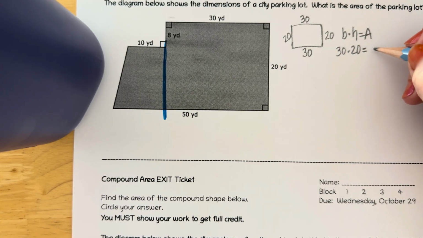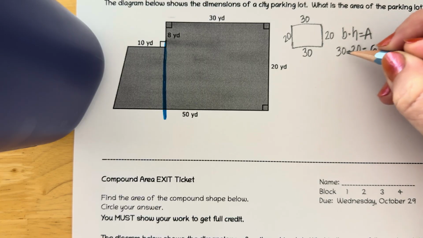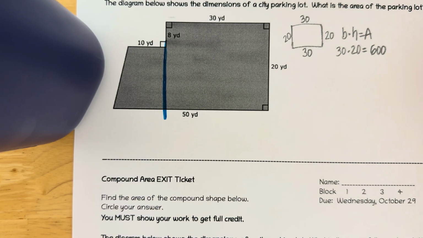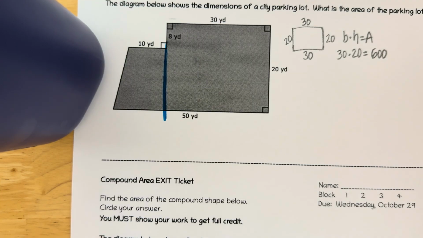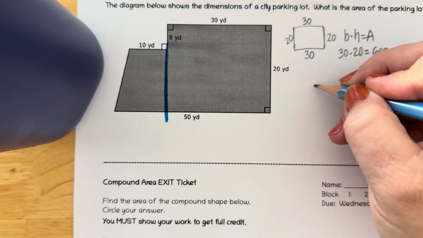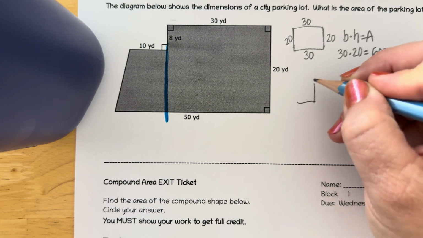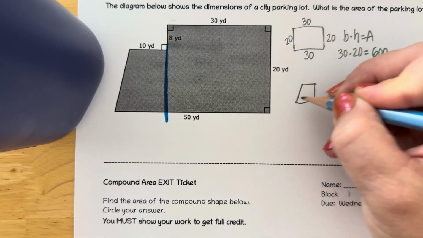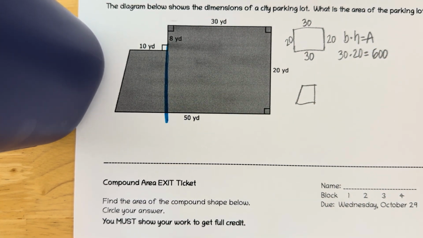3 times 2 is 6. I have 2 zeros, which means just the rectangle is 600. So I've done the first part. Now I have this funny trapezoid over here, and I'm going to kind of draw it. Notice I'm not getting out a ruler. It doesn't have to be perfect, nothing like that.